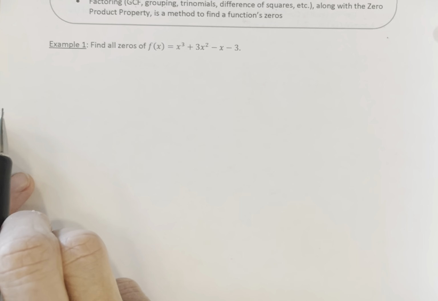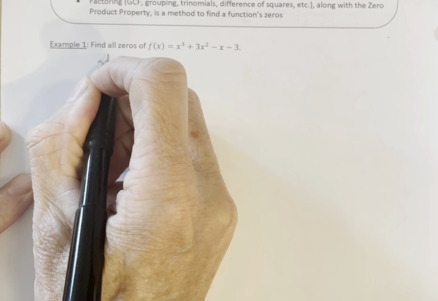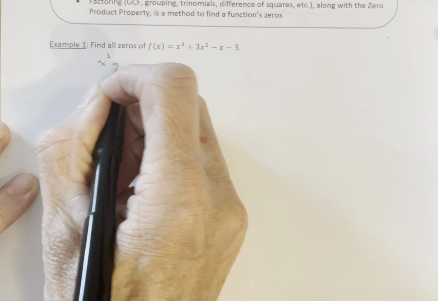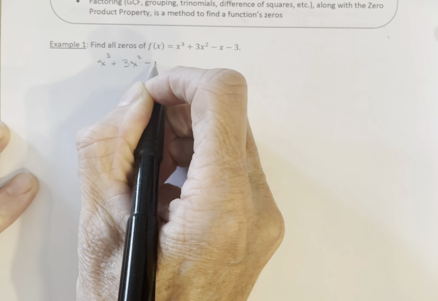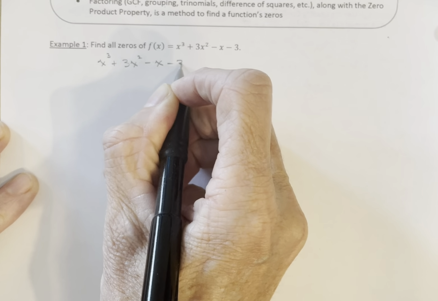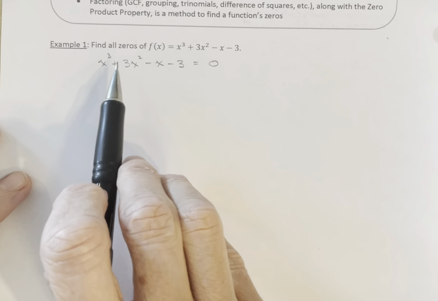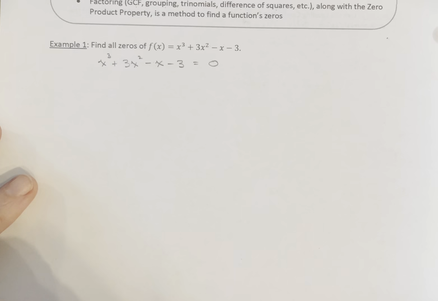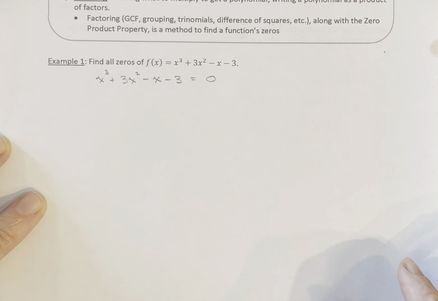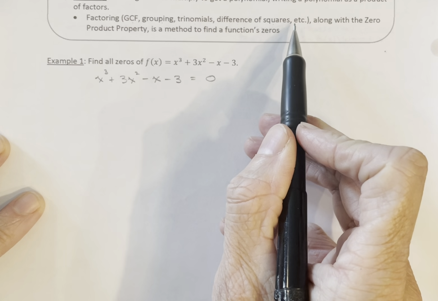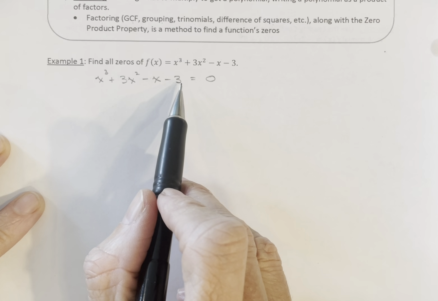We want to find the zeros. So we want to say, all right, how do we use our factoring? Our methods of factoring is one way. We're doing this algebraically to find the zeros, to find when this function is equal to 0. Well, again, we'll go back and note we've got some methods we've learned in the past. This one is set up to factor by grouping.